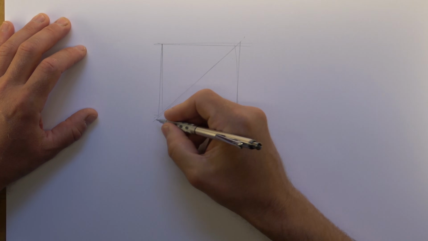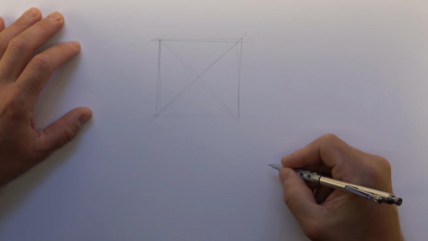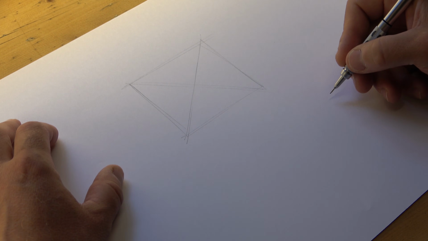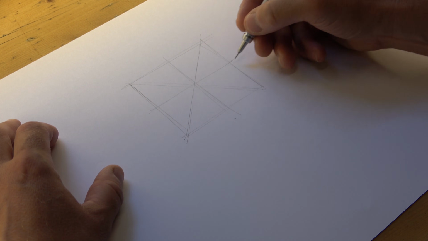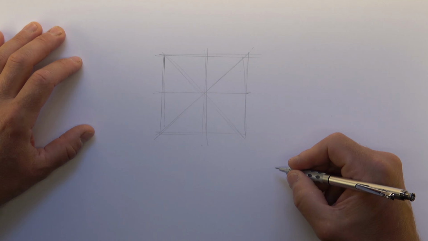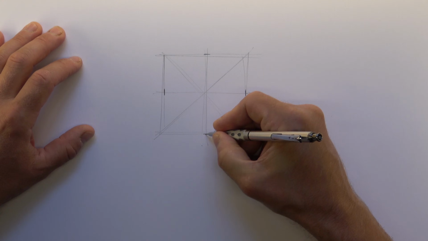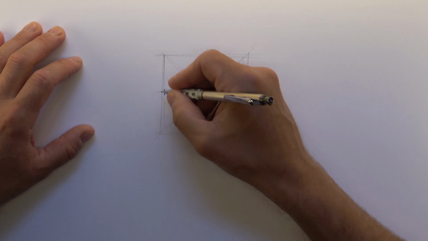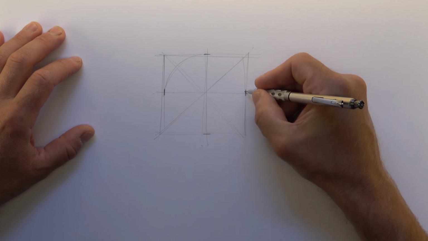To find the centre of the circle, I'll draw diagonal lines from corner to corner. And finally, I'll draw vertical and horizontal lines through the centre point. The points at which the vertical and horizontal lines meet the square are the same 4 points at which the circle will touch the square. I like to draw a short, flat line at each of these 4 points because they will inform me where to start and end my curved lines, or the 4 quarters of my circle.